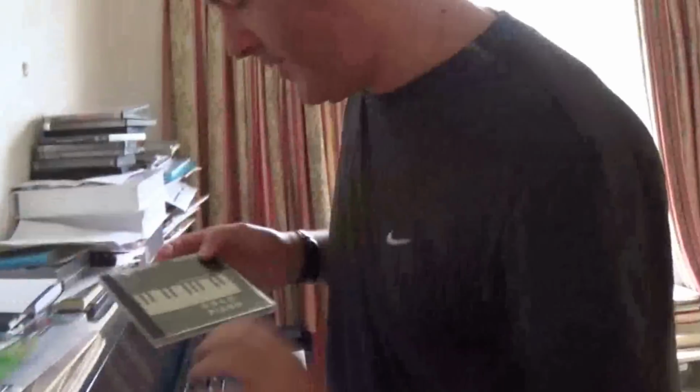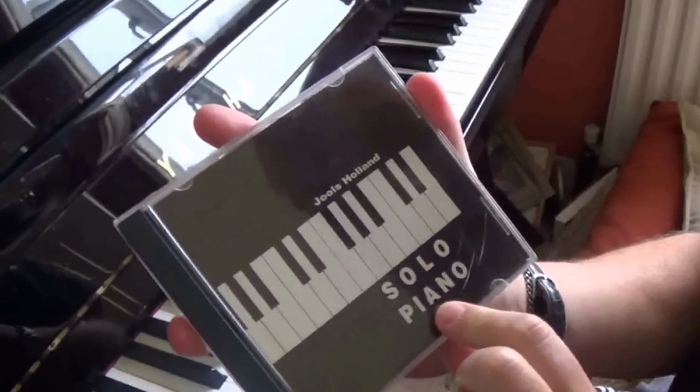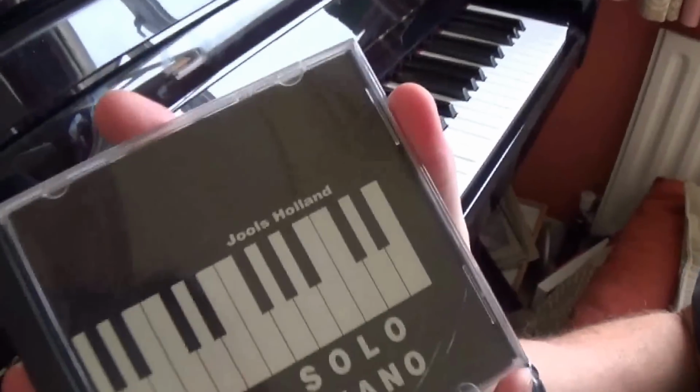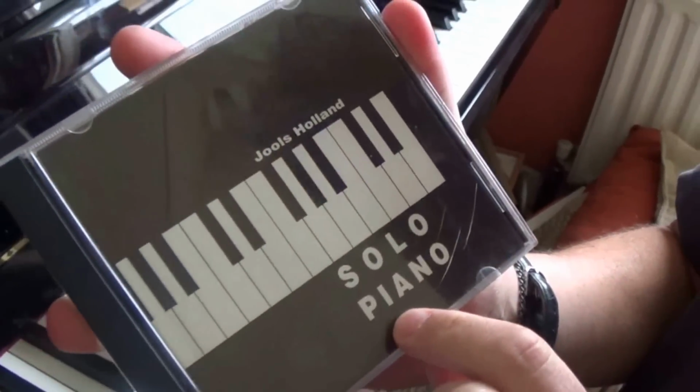While you're there, camera, if you look at this, sorry, I wasn't going to do this, but I might show you. This is Jools Holland's solo album, which I got ages ago on Amazon. It cost me about 80 quid. It's quite a rare CD to get, and I encourage you to get it.